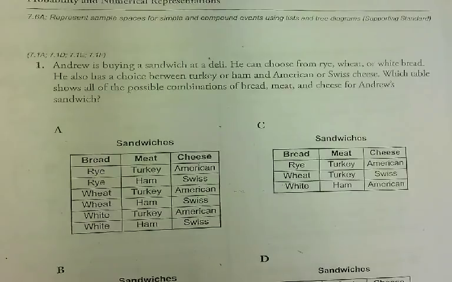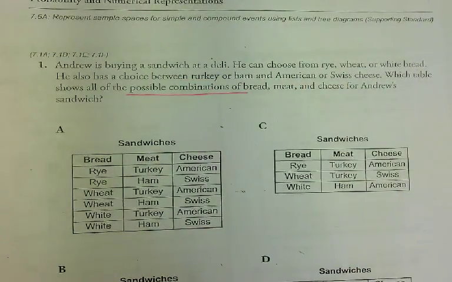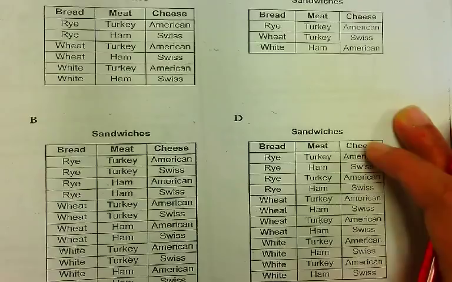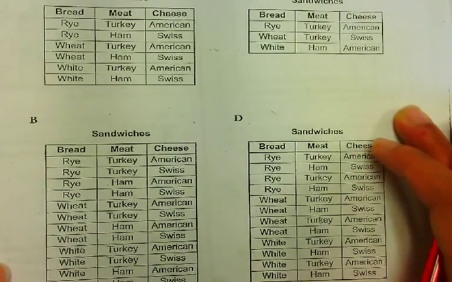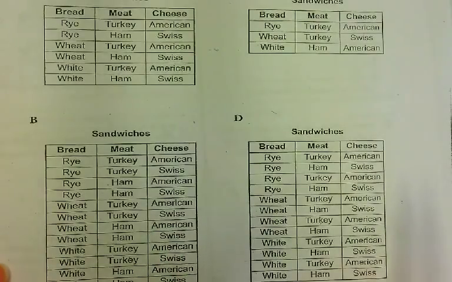So with number one, you don't actually have to come up with a probability. All you have to do is tell me all the possible combinations, okay? So out of all of these, which one gives you all the possible combinations? Do not just look for the biggest one. It's not always the biggest. Make sure you look and see what it's telling you, what things go together. Make sure it does all of them, okay? So that's that.